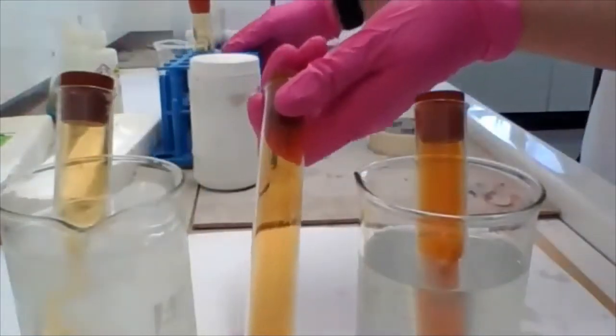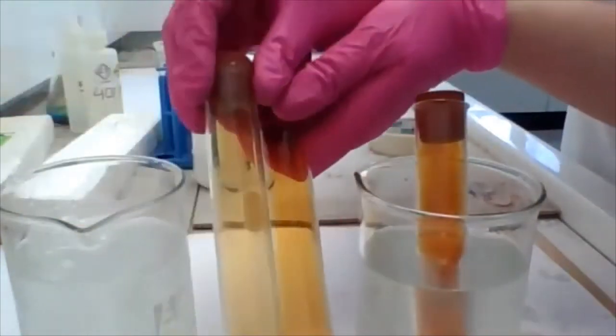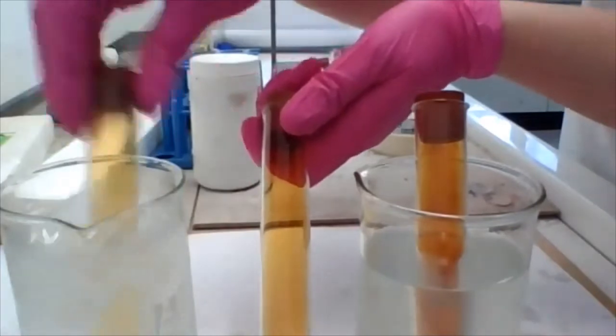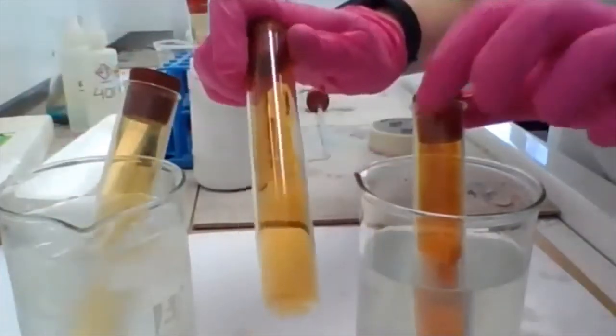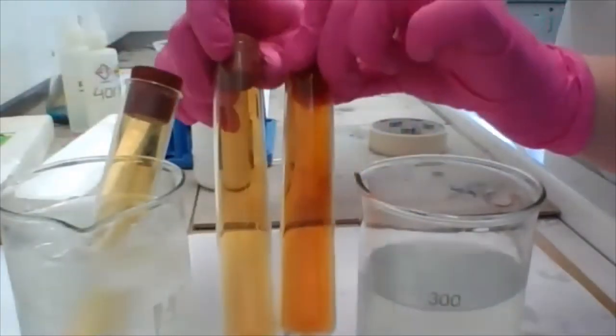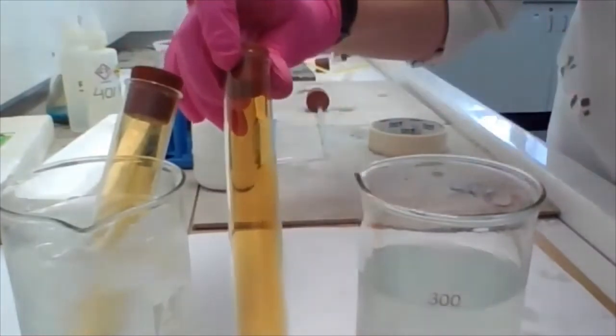Now, of course, that blue test tube rack is in the way. So comparing the cold on the left to the room temperature on the right, the room temperature on the left, and then the hot on the right.